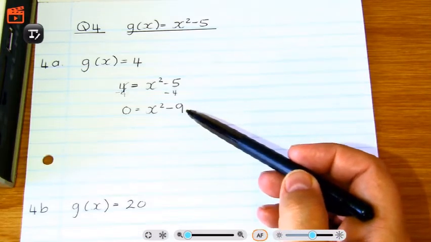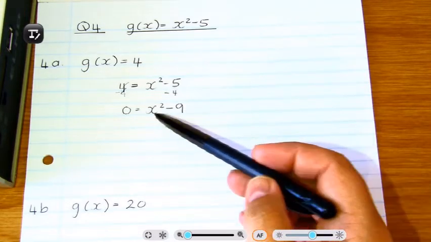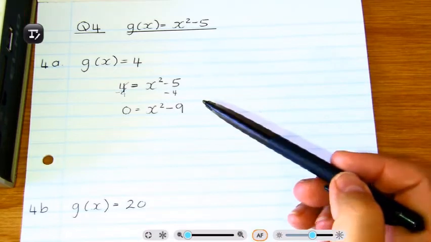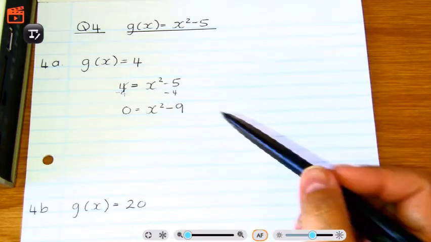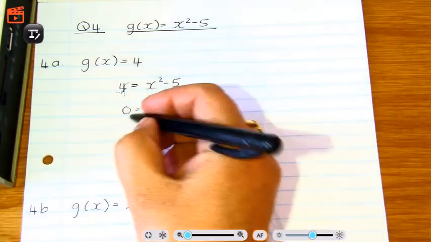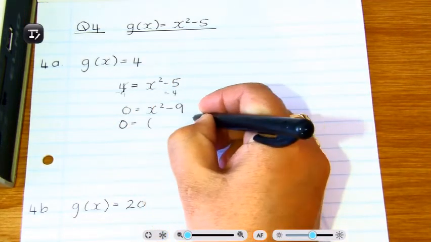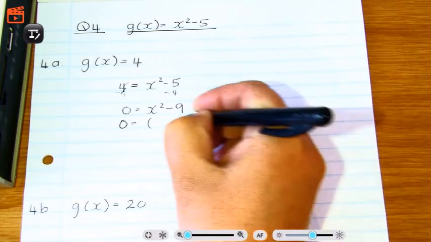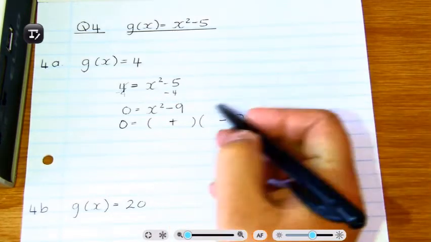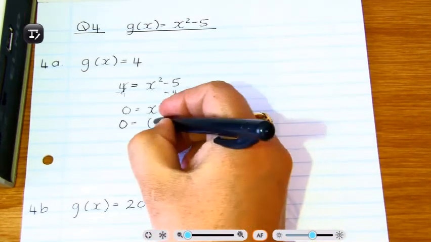Can I do a common factor? No. Is it a difference of 2 squares? And yes, you can see it is a difference of 2 squares. So I'm going to factorize. 0 is equal to difference of 2 squares. I have my 2 brackets, positive, minus. I say the root of x squared gives me x and x.